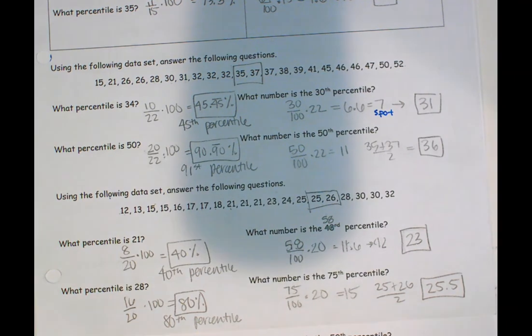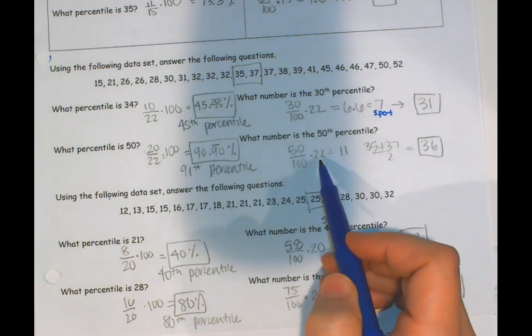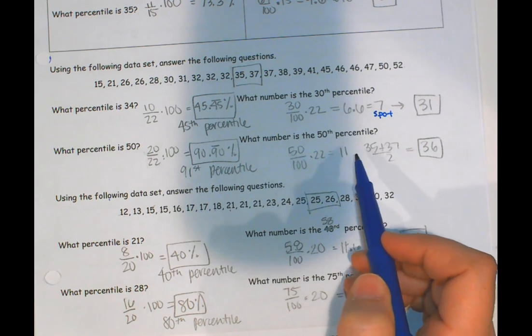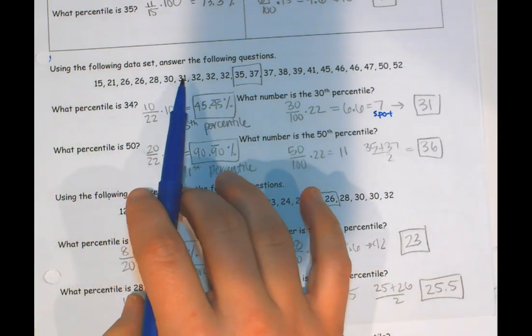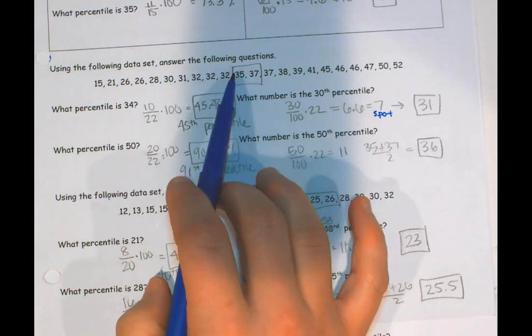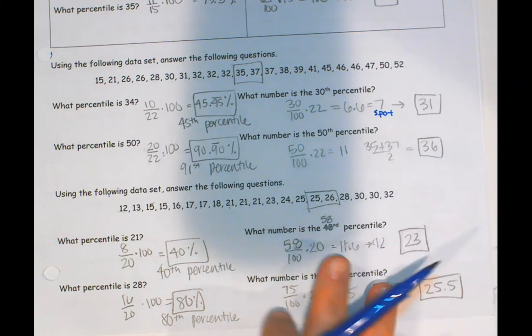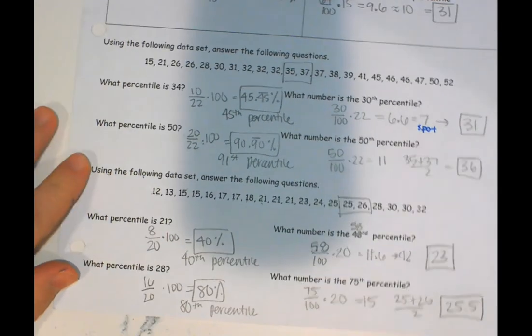For the number in the 50th percentile, I'm going to take 50 divided by 100, multiply by 22. I get 11, so when I get a whole number, remember that means we have to go to 11 and 12. So 1, 2, 3, 4, 5, 6, 7, 8, 9, 10, 11 and 12, and average those two values. So 35 plus 37 divided by 2 gives you 36. And then our last one's below.